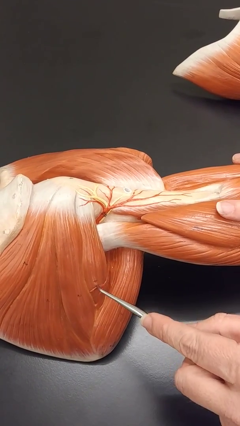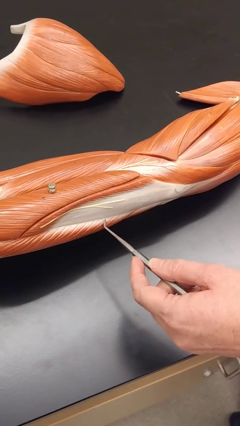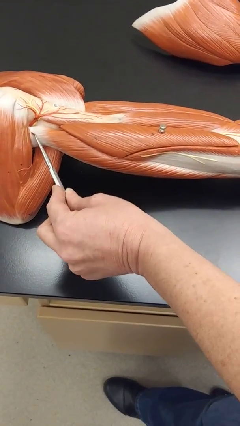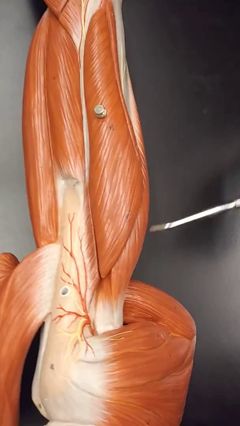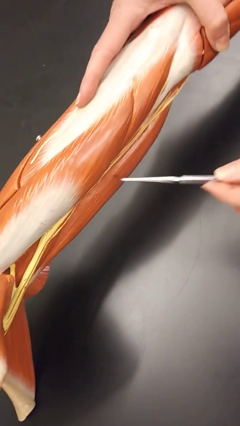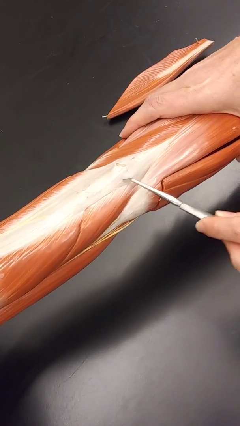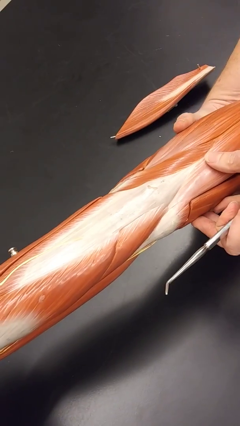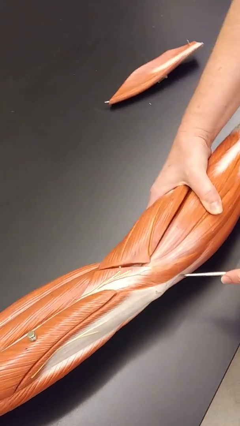Between teres minor and teres major, you can see the long head of triceps brachii. It originates here on the inferior border of scapula. The other two heads of triceps brachii originate on humerus. They are the lateral head and the medial head. And they all have a common insertion here at the olecranon and a common action. They extend the arm, or the forearm, at the elbow. This here is anconeus.